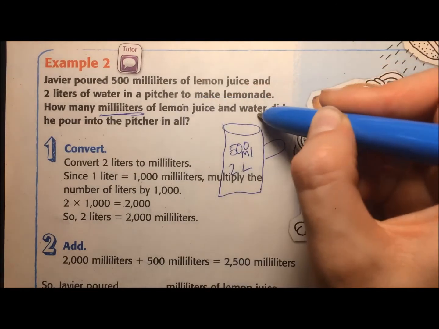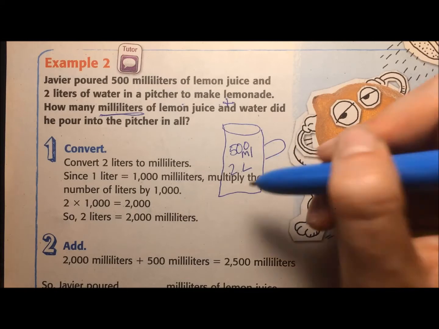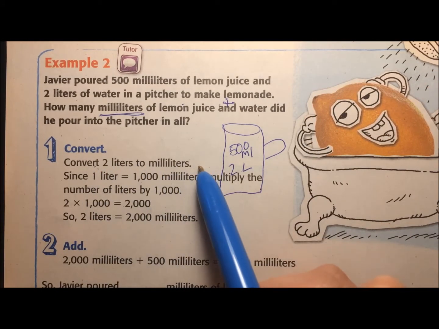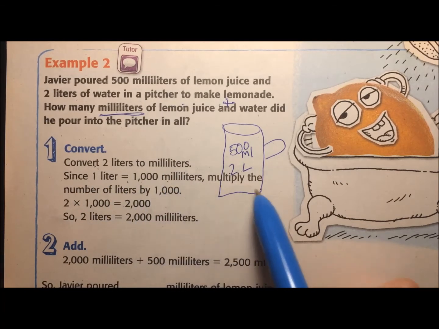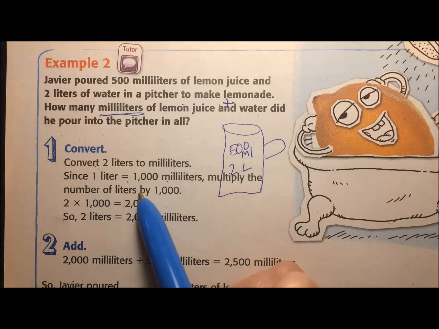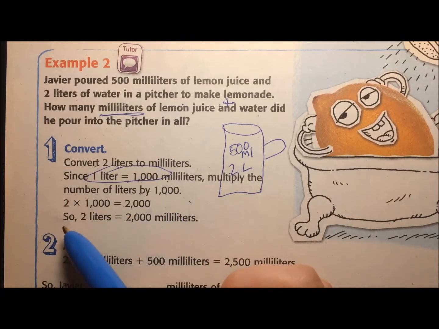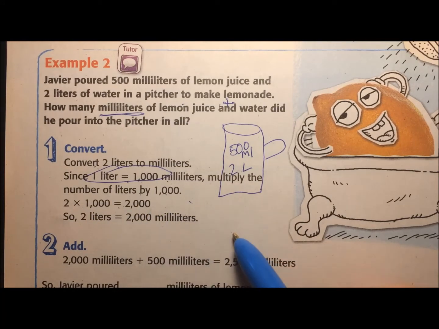So it wants lemon juice and water, so we're going to need to add this up once we've converted 2 liters. So first we have to convert 2 liters to milliliters. Since 1 liter equals 1,000 milliliters, multiply the number of liters by 1,000. So this is our conversion rate. We have 2 of them, 2 liters. So now we have 2,000 milliliters.